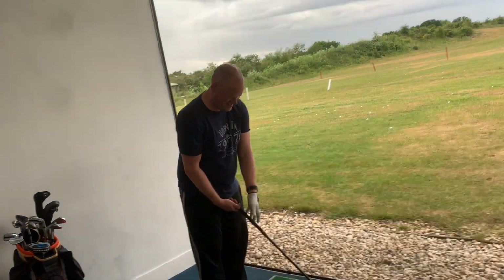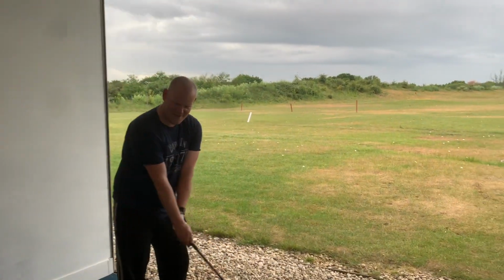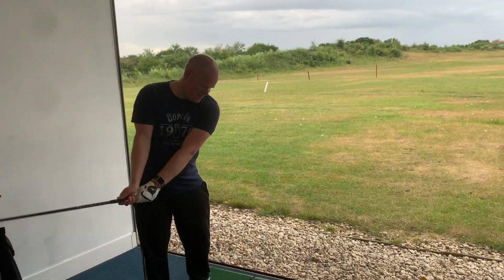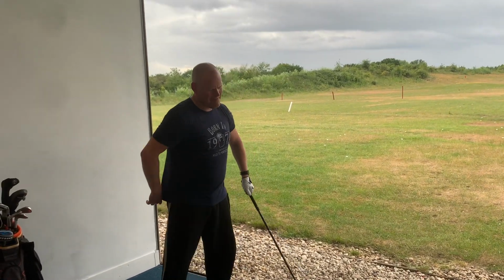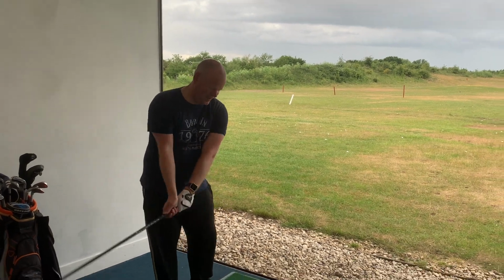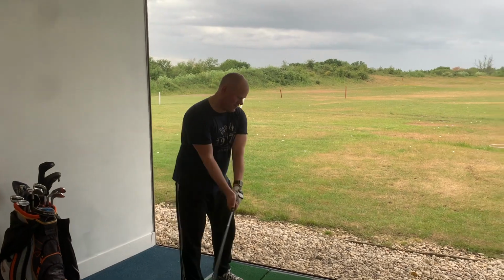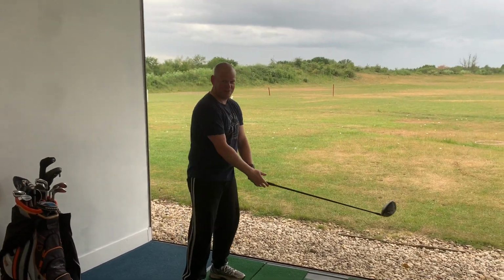Describe that feeling, what you just did, in order to hit a real straight ball. So the shot that we hit just before that, path was very neutral, but we still had a bit of a fade. What did you change from shot to shot? It feels a little bit more like I'm taking it away a little bit more inside. Got you, yeah, that's the feeling. Trying more shoulder turn. Yeah, good.